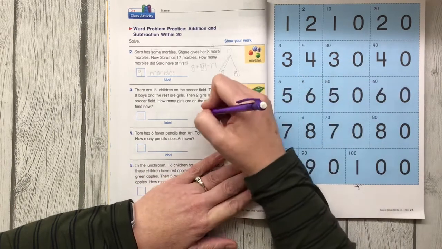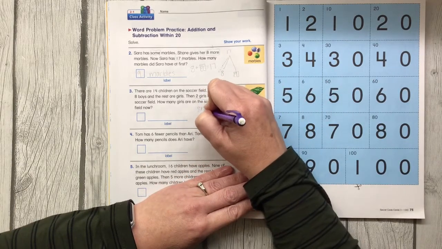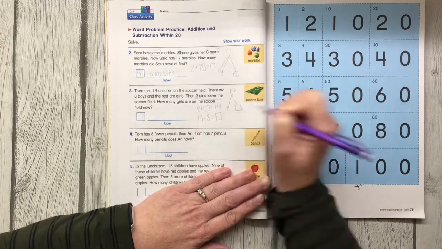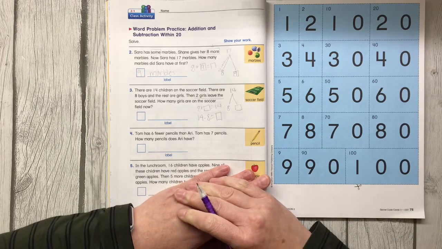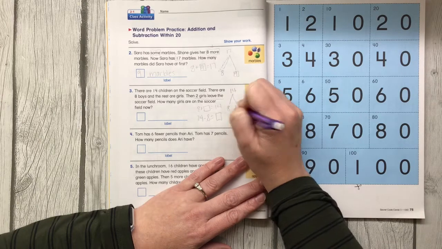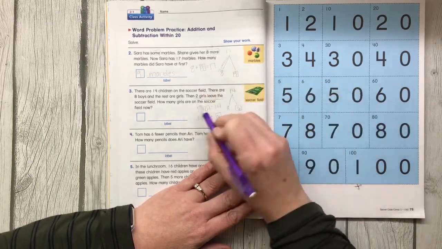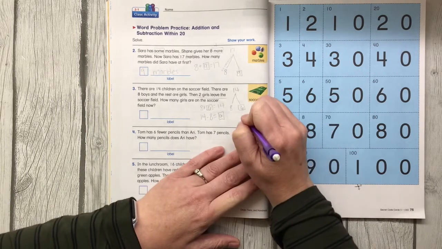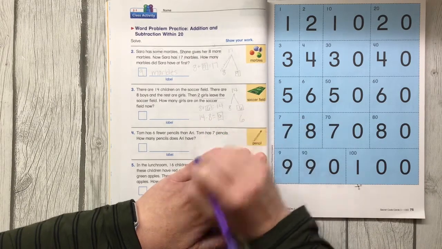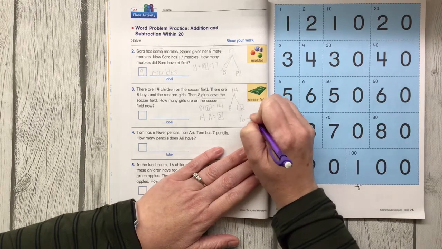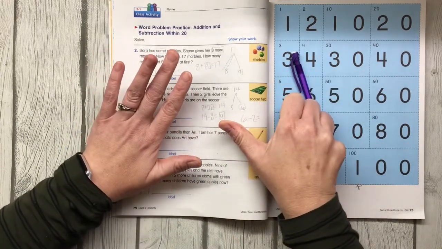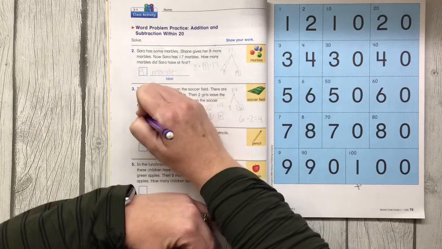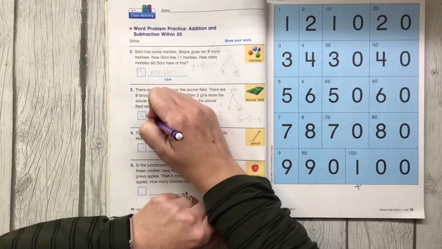All right, nice job, friends. So hopefully you did 8 plus box equals 14, or 14 minus 8 equals box. Either of those equations work just fine, but your answer, regardless, should have been 6. And now it says, then 2 girls leave the soccer field. How many girls are on the soccer field now? So now we're going to take 6, because that's how many girls are on the soccer field, and we'll minus 2. You can even do this one on your fingers. How many are left? Nice work, friends. 4, and we don't have 4 soccer fields, we have 4 girls.